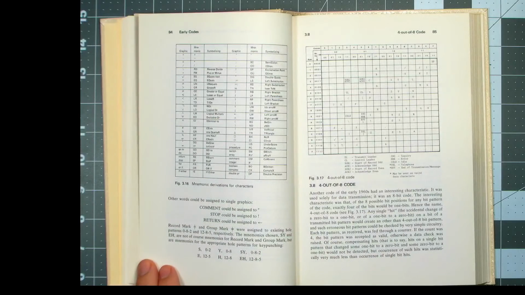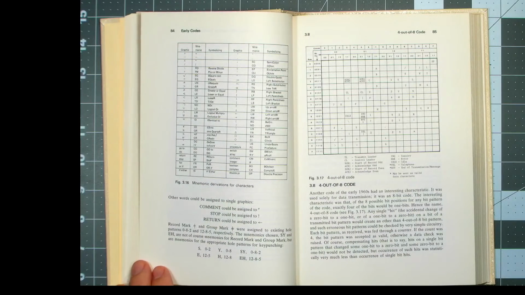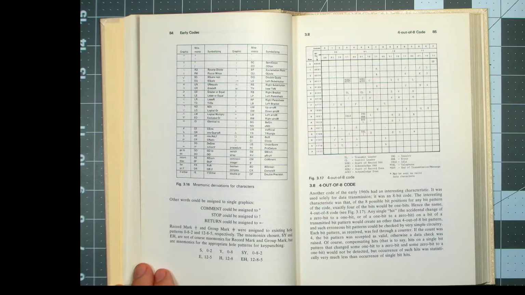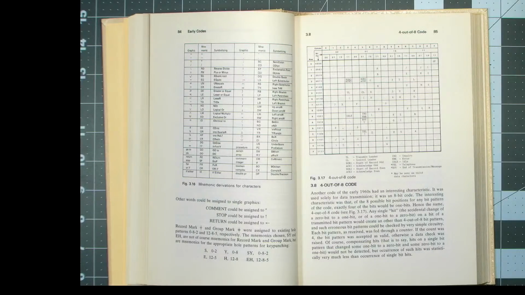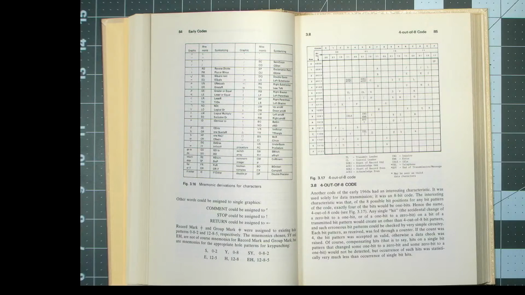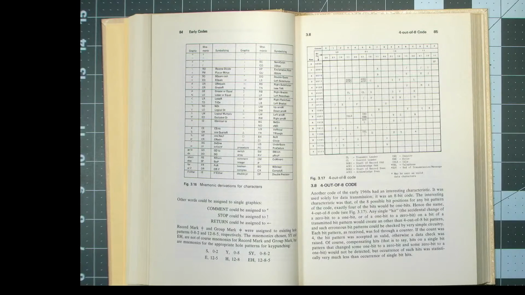Also, comment to double quote, stop to bang, and return could be assigned to left arrow. Record mark and group mark, which sort of look like not equals and not that was congruent to exactly equals or something.